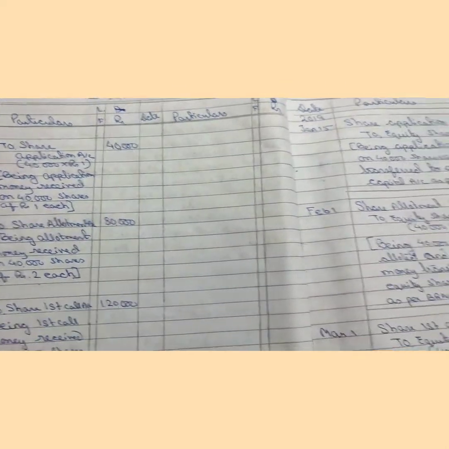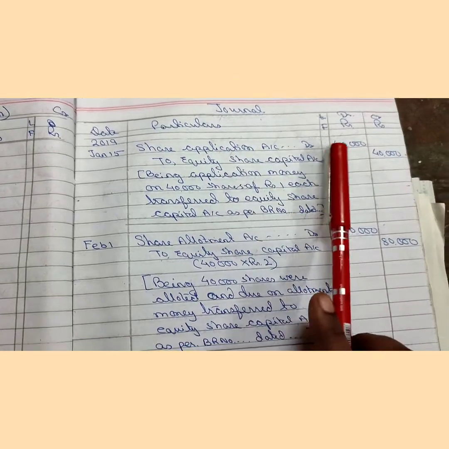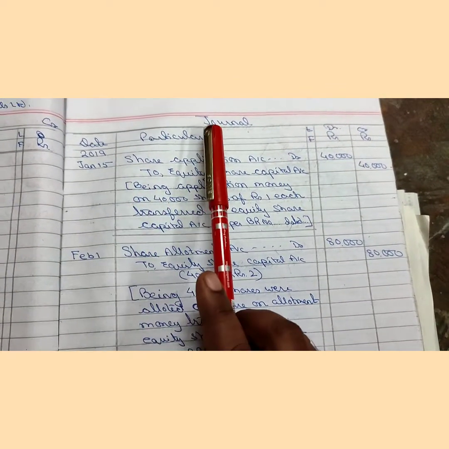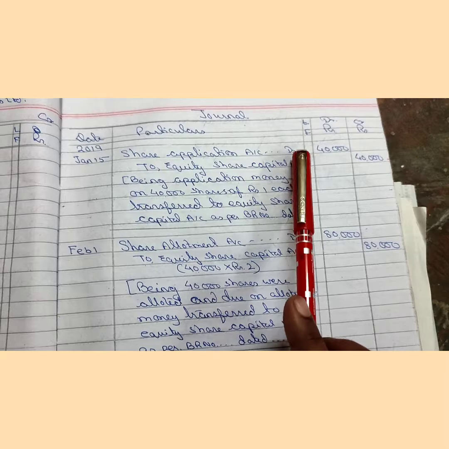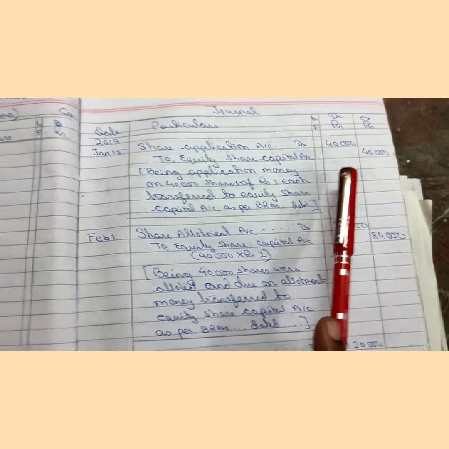And in case of the journal format, you know what the journal format is. You have to write here date, particulars, ledger folio, debit rupees and credit rupees.